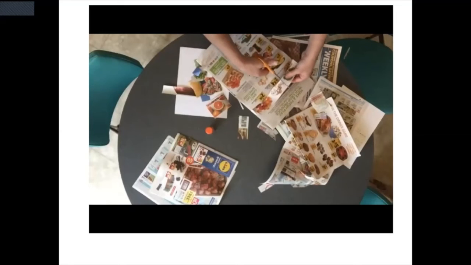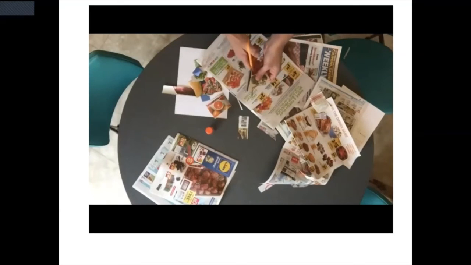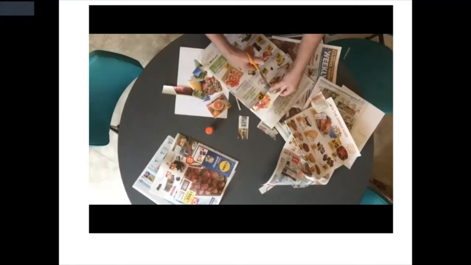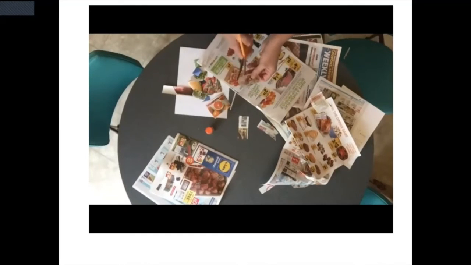You make a decision about what you want to use. You use your best skills at cutting to edit or crop the image and just set it aside. My plan is to select enough color and paper to cover the entire 8.5 by 11 paper. I don't want any white paper showing on my artwork.